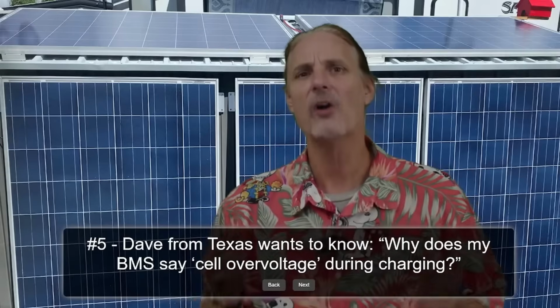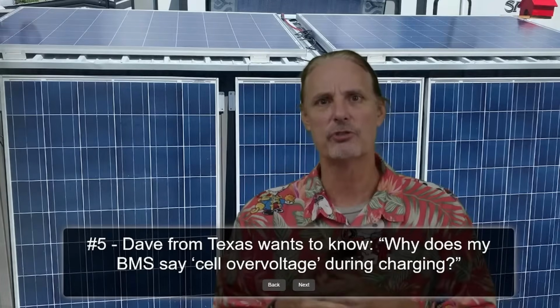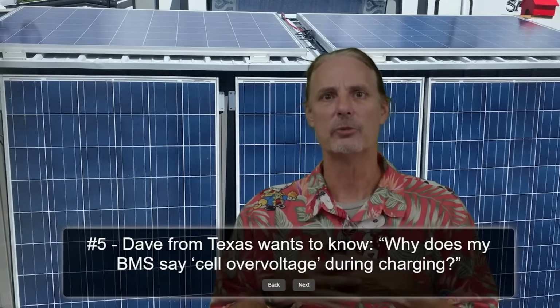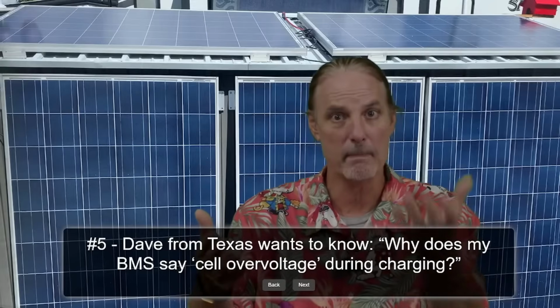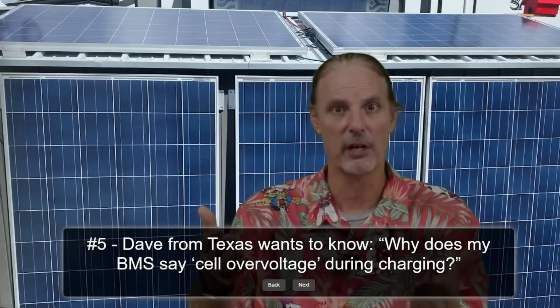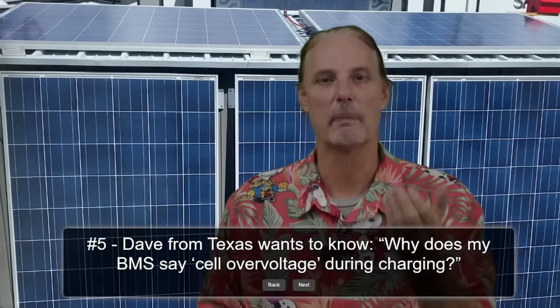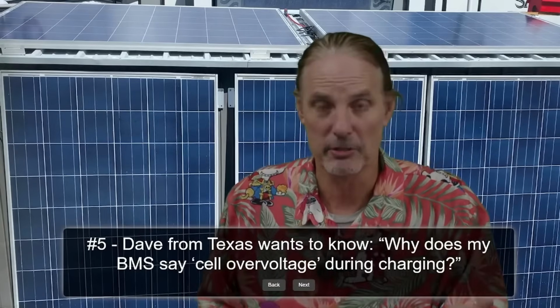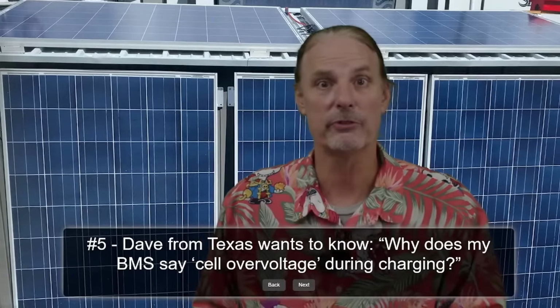And this is all designed from the BMS. The whole purpose of the state of charge calculation is to tell you how much energy is left in the battery. But the whole purpose behind the BMS monitoring every cell is to prevent these type of mistakes from damaging your very expensive battery. I mean, some of these batteries we know cost thousands of dollars.